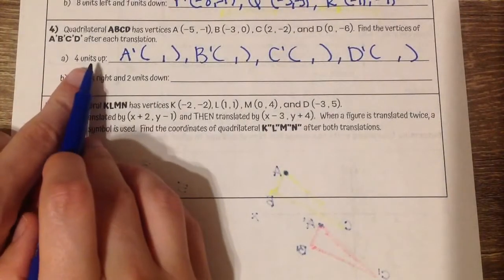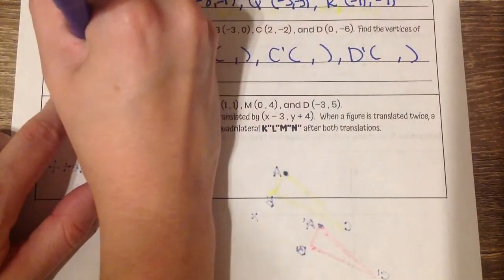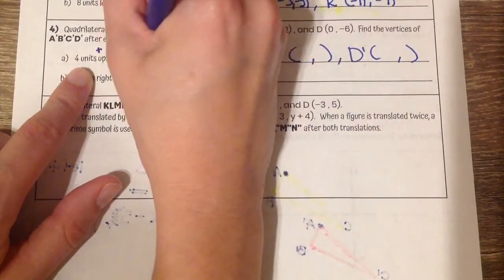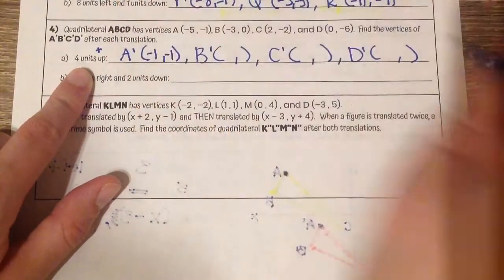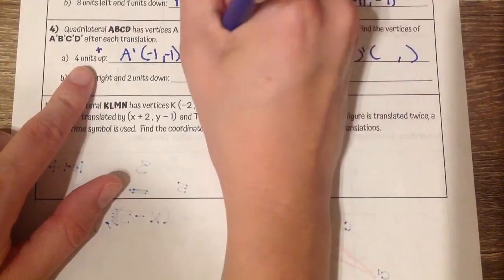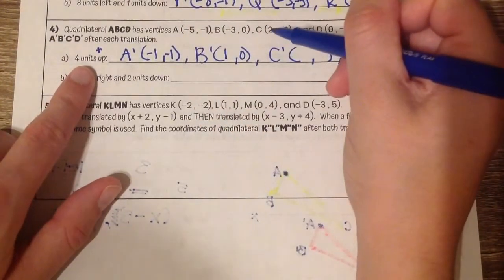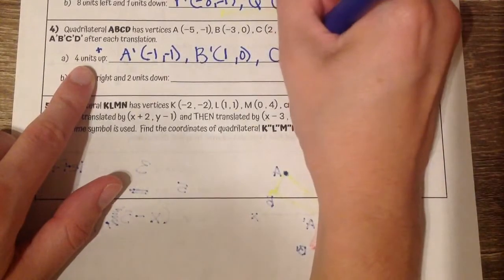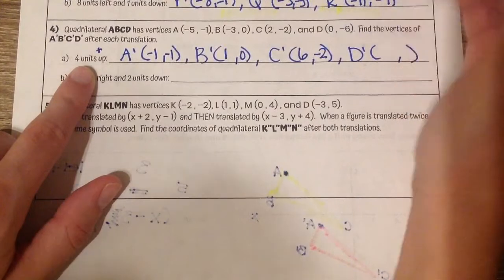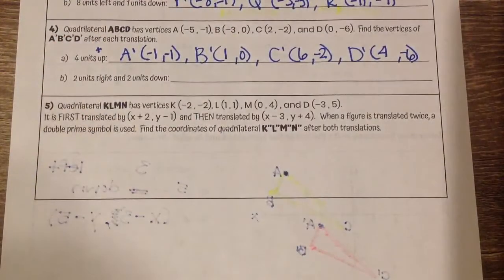So this time we're just doing 4 units up, which means our y value is not changing at all. Wait, 4 units right: negative 5 plus 4 is negative 1. Our y value stays the same. For B, negative 3 plus 4 is positive 1. Our y value stays the same. C, 2 plus 4 is 6. Y value stays the same. For D, 0 plus 4 is 4. Y value stays the same.